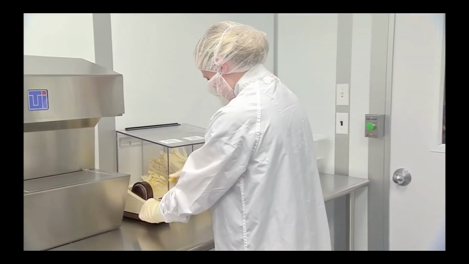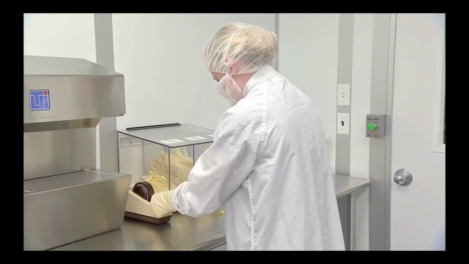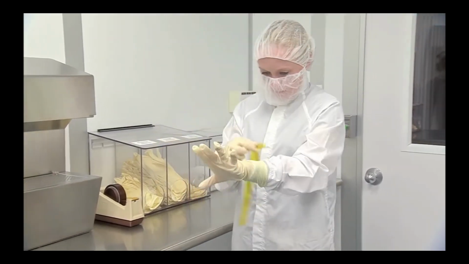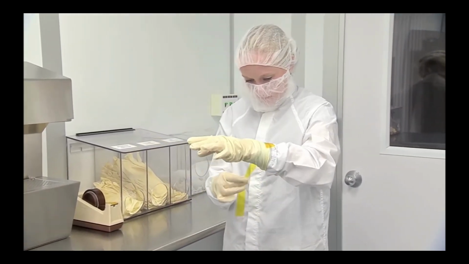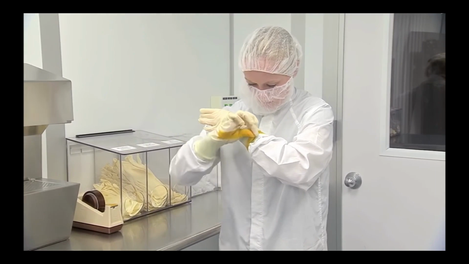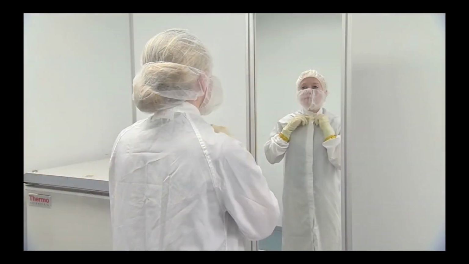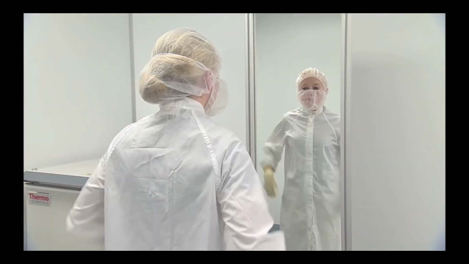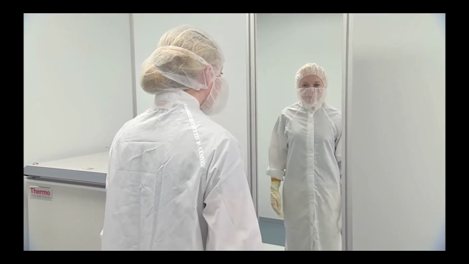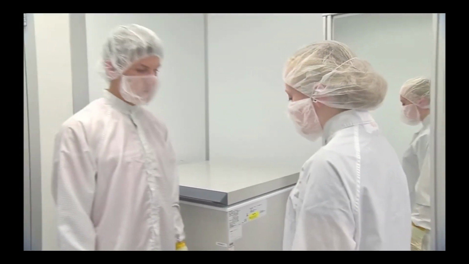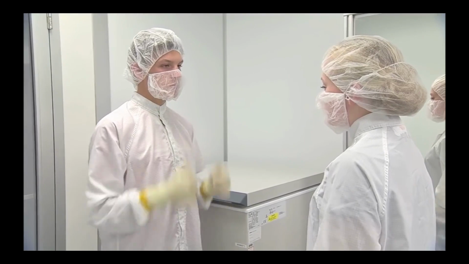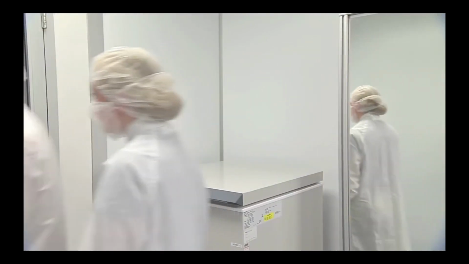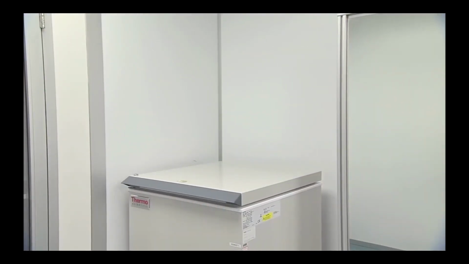Some areas require additional control and require taping the glove gauntlet to the smock with approved tape. Again, check with your contamination control engineer or manager for this requirement. Check yourself in the mirror to ensure you are dressed properly for the clean room. If entering the clean room with someone else, use the buddy system and check each other to make sure you are both properly dressed. You are now prepared to enter the clean room.